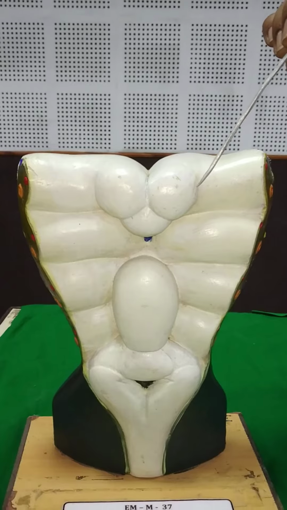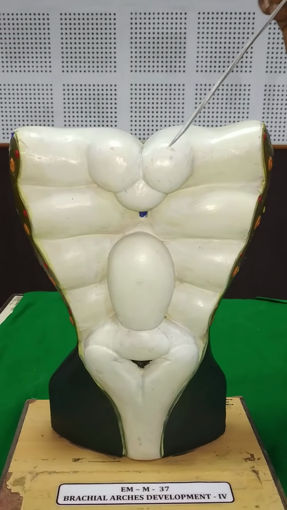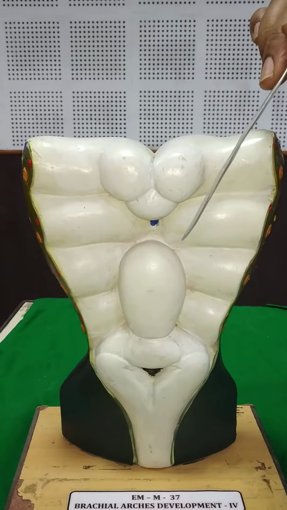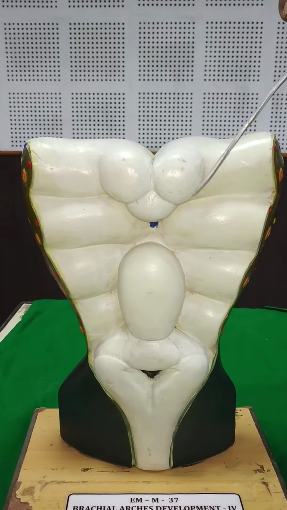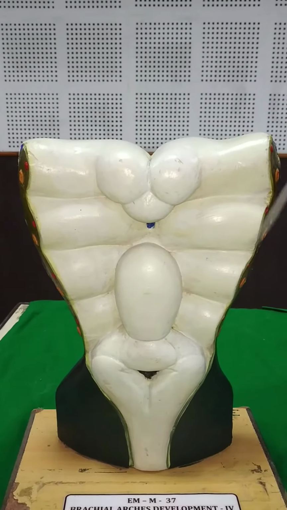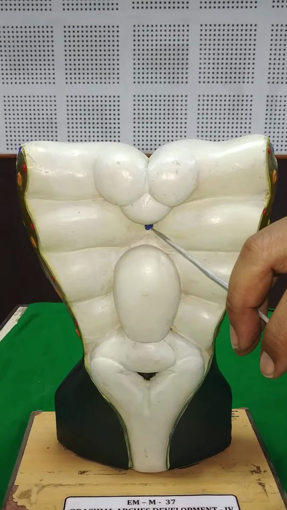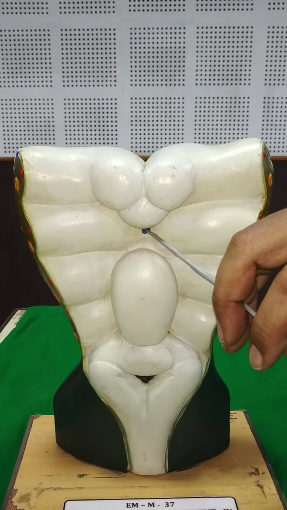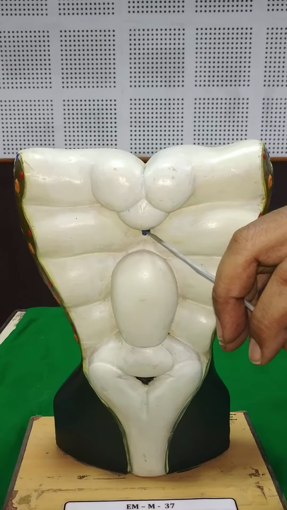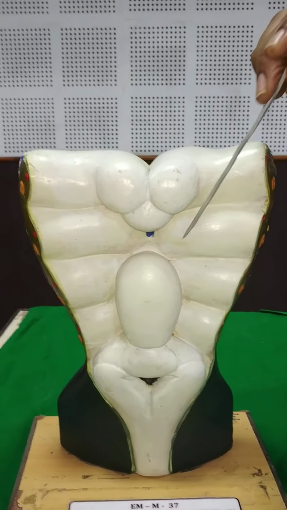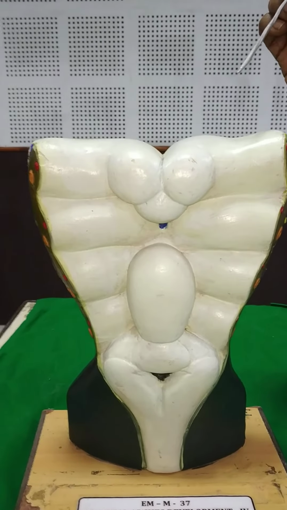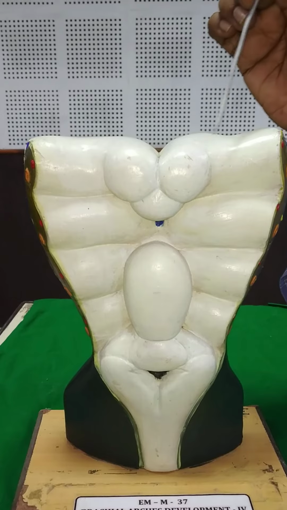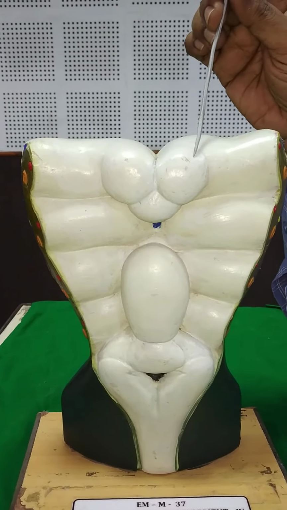Already in gross anatomy we have studied that the dorsal surface of the tongue is divided into anterior two-third and posterior one-third, separated by the V-shaped sulcus called the sulcus terminalis. At the apex of the V we have the foramen cecum. So this is the site of the foramen cecum. Now fusion of these three swellings forms your anterior two-third. As I told already, the major part is formed by the fusion of the two lingual swellings with each other.